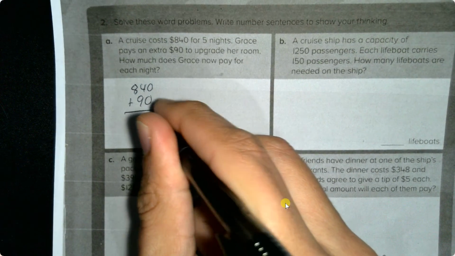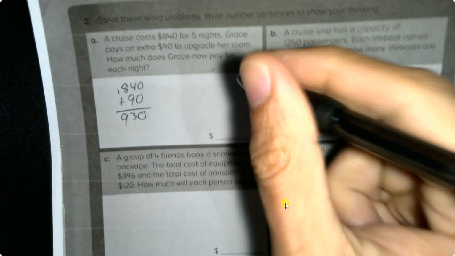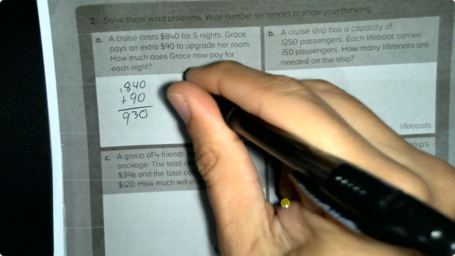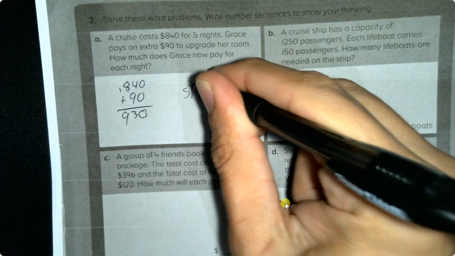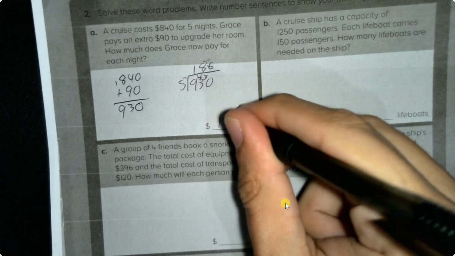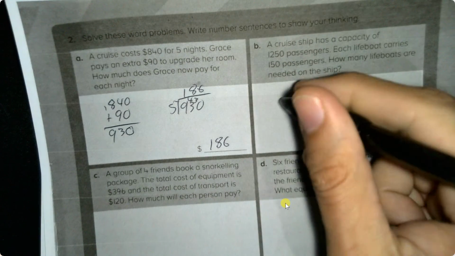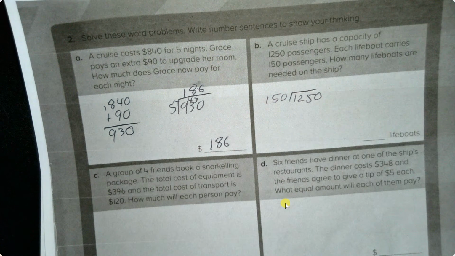equals $930. Then we just have to do 930 divided by 5. 1, remainder 4, 8, remainder 3, 6. $186 a night. Next one is probably the trickiest question. 150 into 1,250, because what it's saying is a cruise ship has 1,250 passengers and a lifeboat carries 150 each. How many lifeboats are needed on the ship?